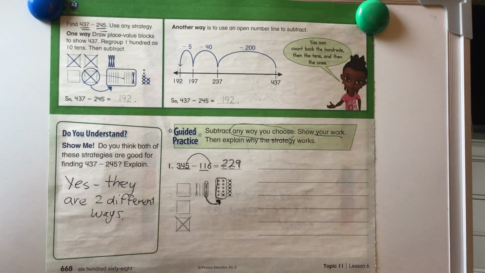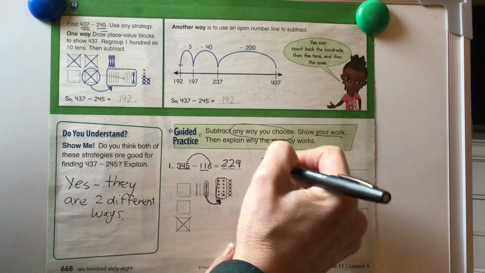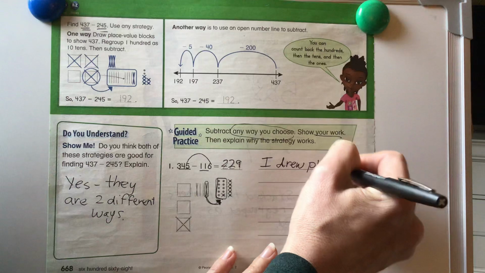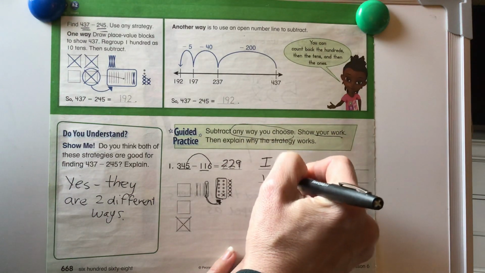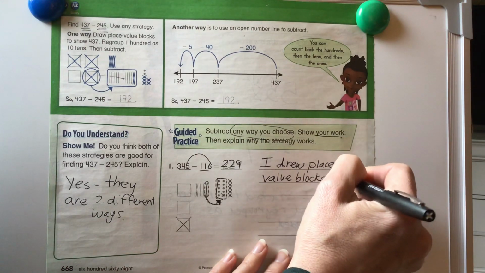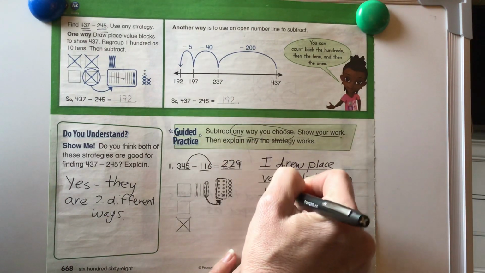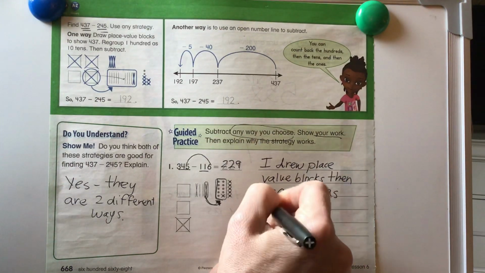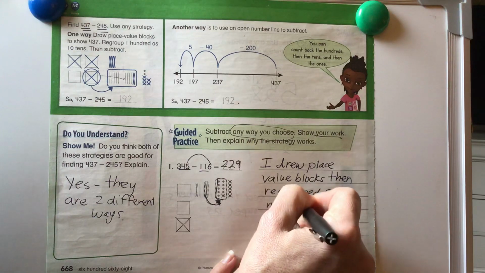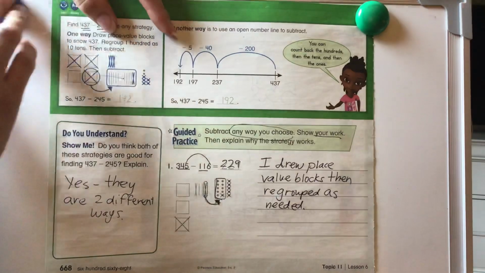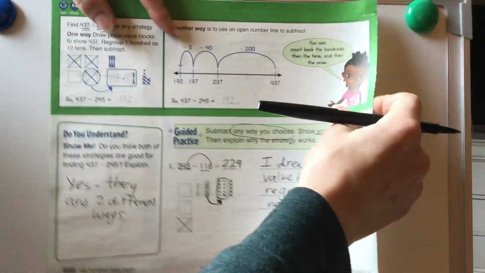So we can say, let's see. I drew place value blocks. Then regrouped as needed. Okay. And again, you can put it in your own words. I know it's a lot of writing when we're in the classroom. You guys would just verbally tell me. So this is a little bit different.